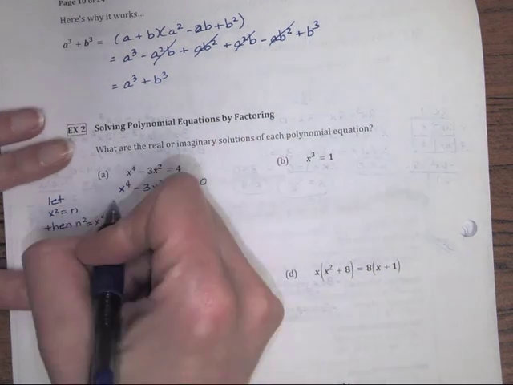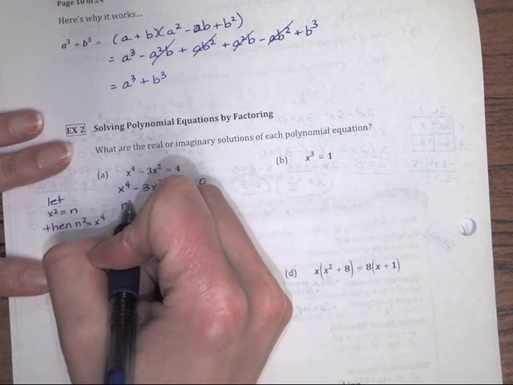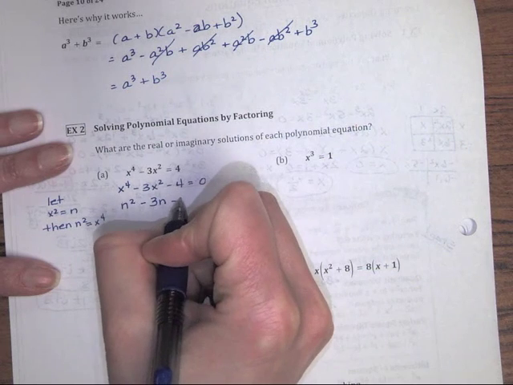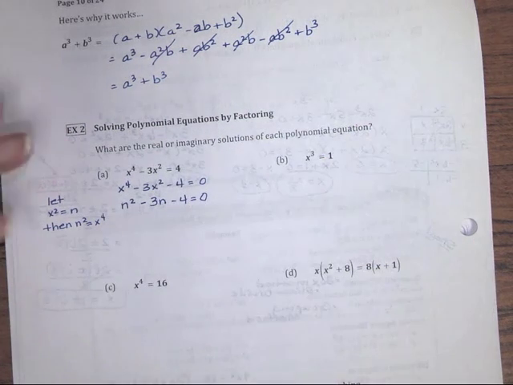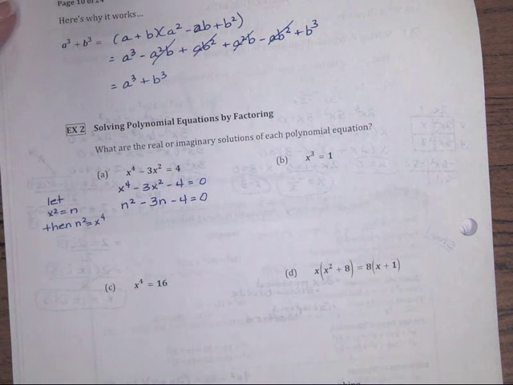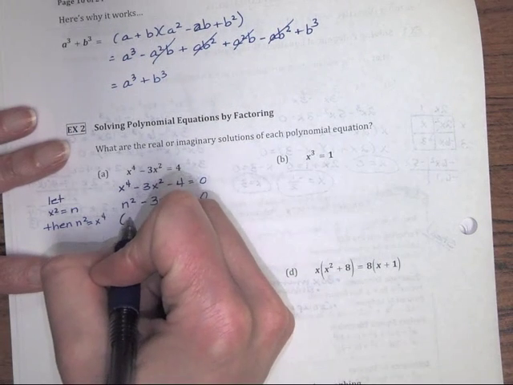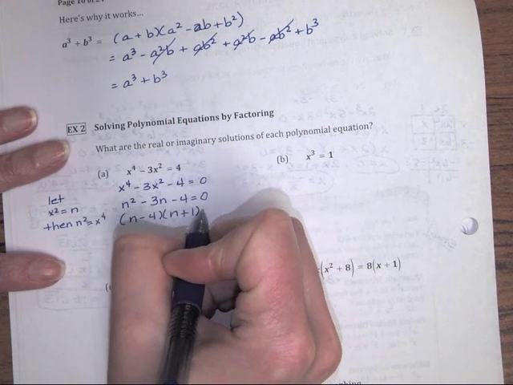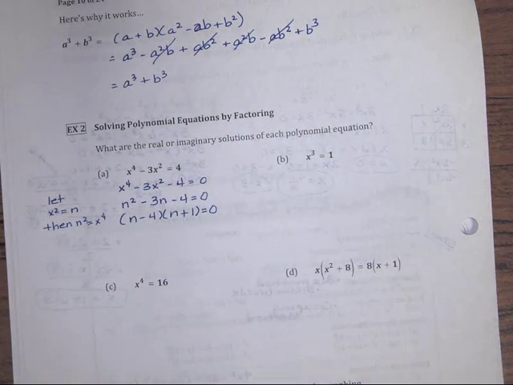Yes, okay. So this could be written as n squared minus 3n minus 4 equals 0, right? Yeah. Okay, factor that, n minus 4, n plus 1. So far, so good?